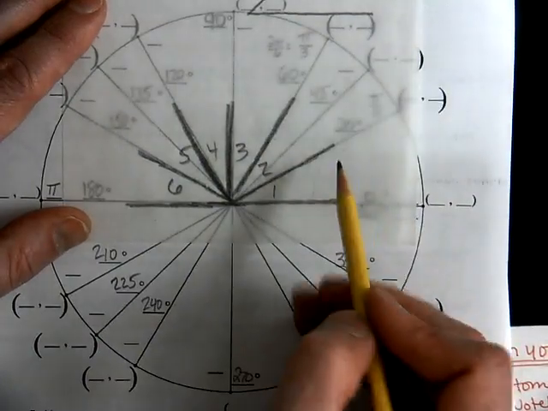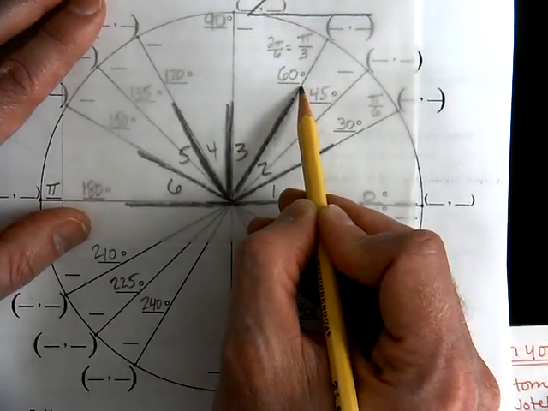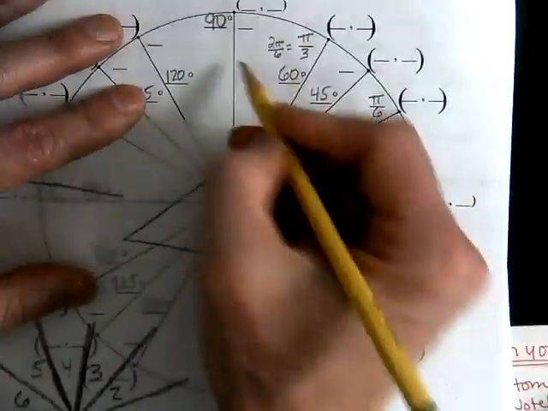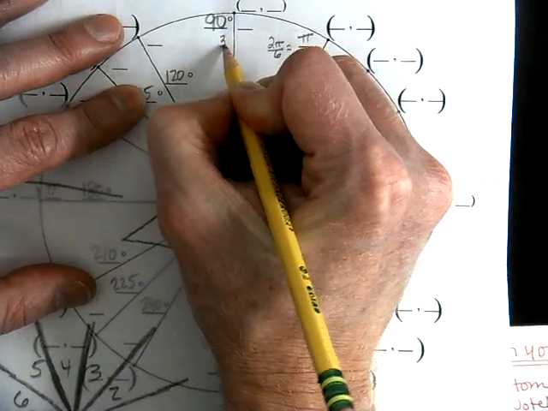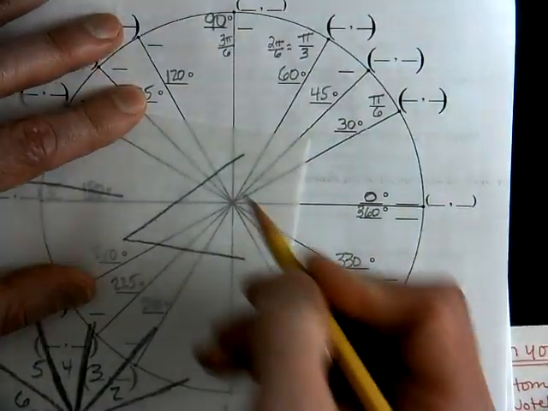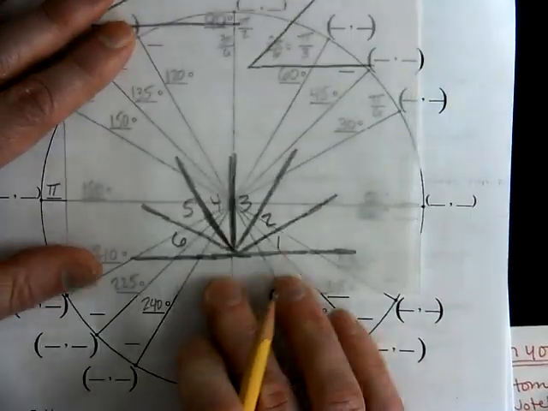Okay, so we'll just keep going. This is 1 pi over 6. This was 2 pi over 6. So what's this going to be? 3 pi over 6. So if this is 3 pi over 6, can that be reduced? Pi over 2.